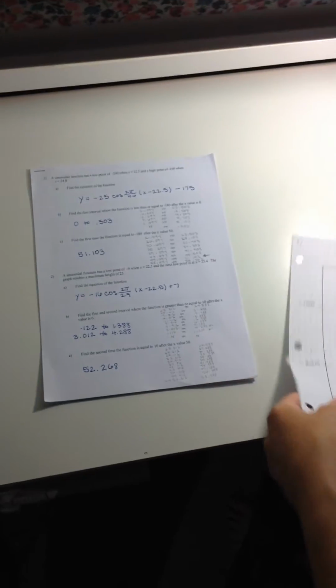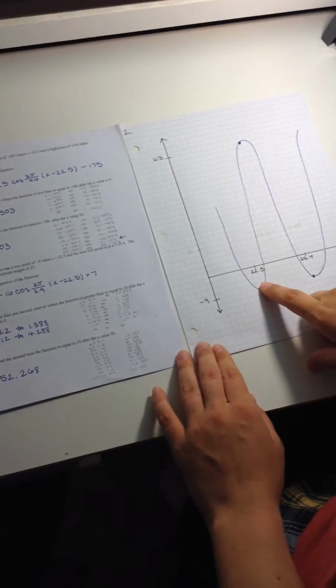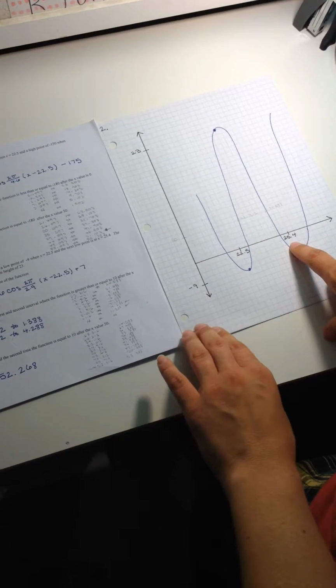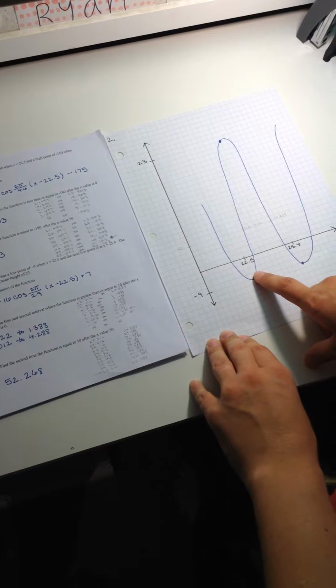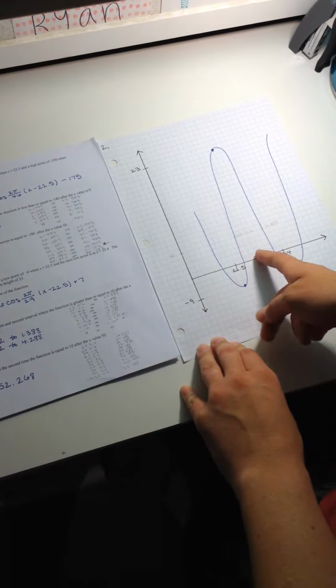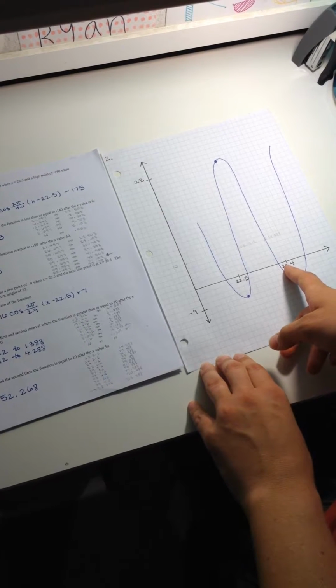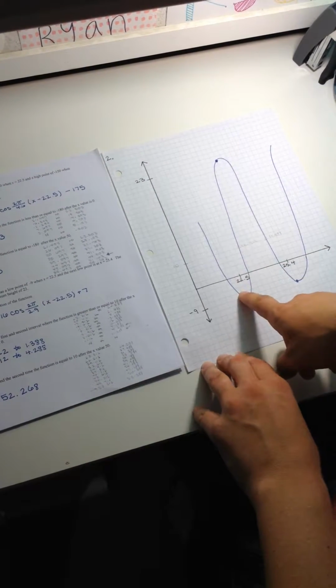Now for number 2, you graph a sinusoidal function with a low point of negative 9 at 22.5 and another low point at 25.4. The high point is 23. To find the high point on the x-axis, you must find the difference between these two, divide by 2 and add it to this number.